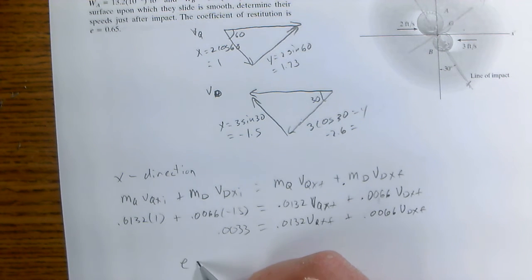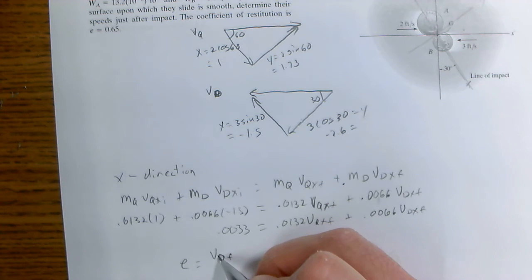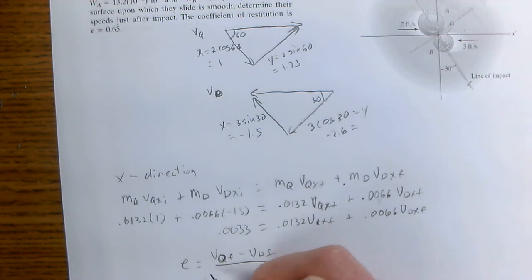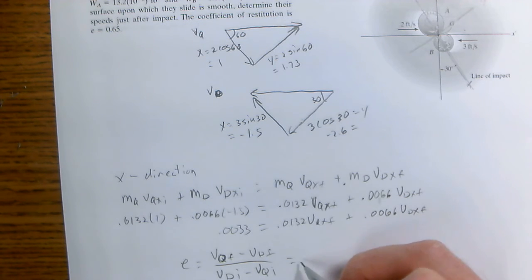So e, in this case, is the velocity of the quarter final minus the velocity of the dime final, divided by the velocity of the dime initial minus the velocity of the quarter initial.